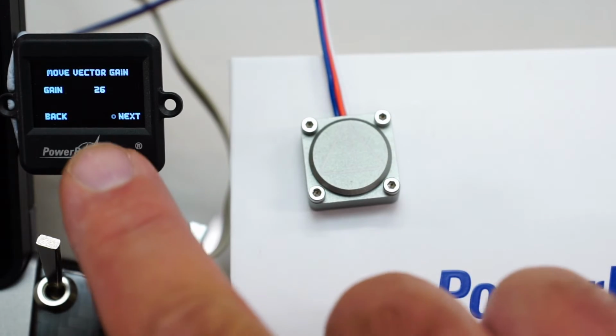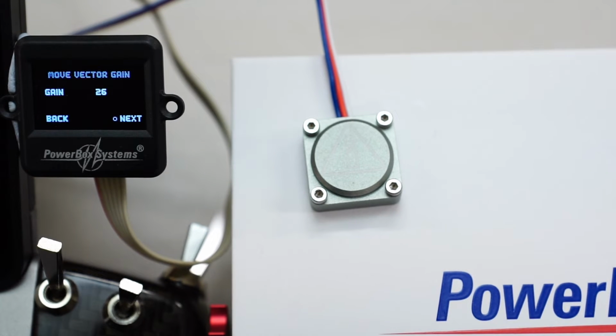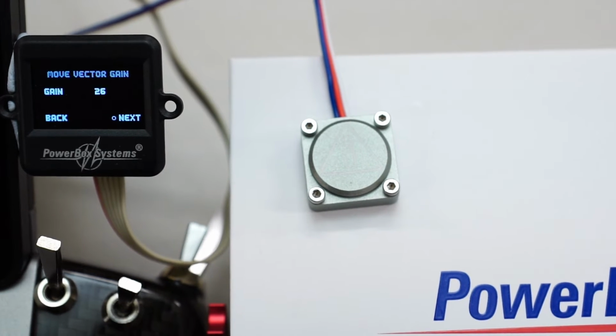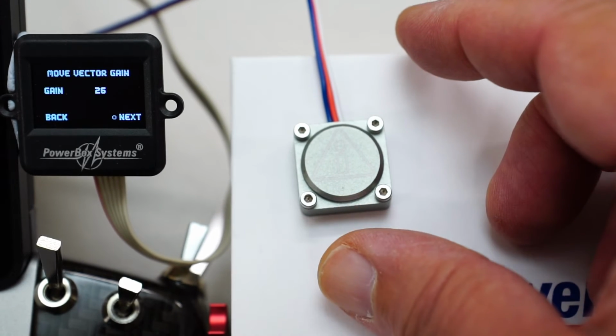So remember, the gain for the vectored thrust nozzle is being adjusted on channel 26. The gyro gains for the normal flight surfaces is channel 10, so that's on a separate control. Okay, let's teach the gyro.